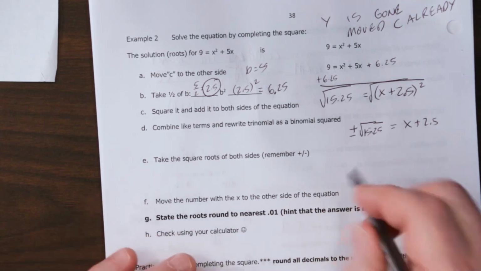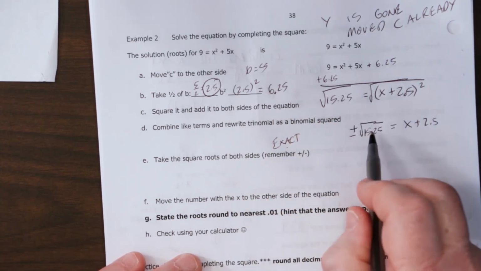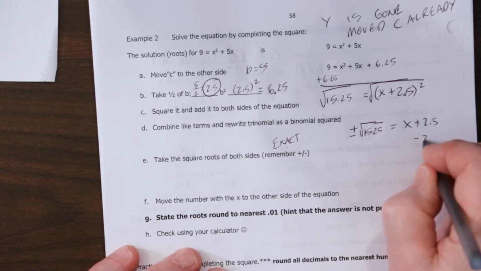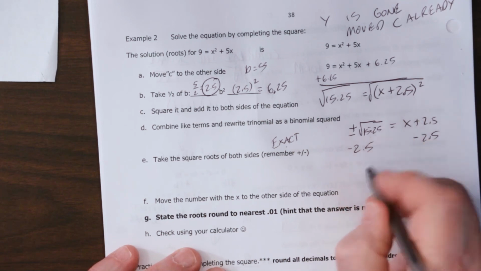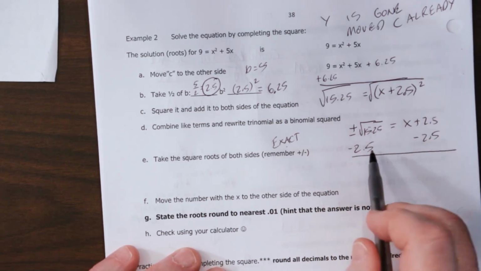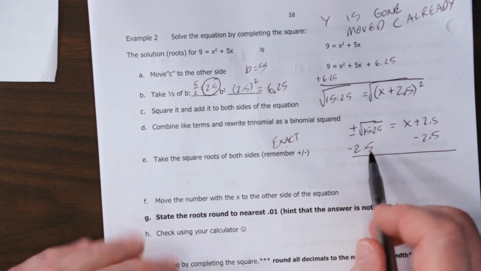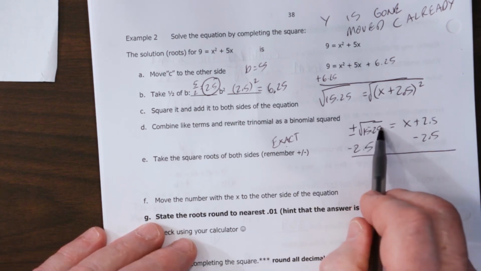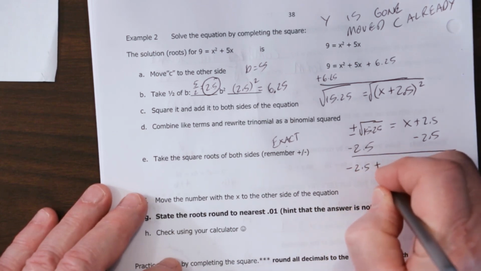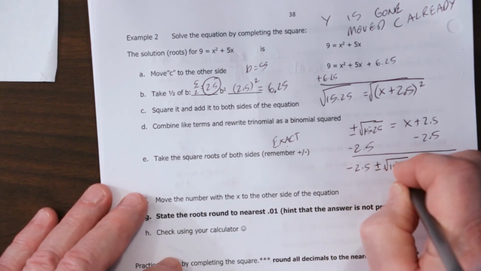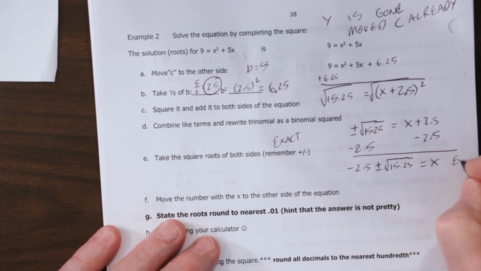All right, now I'm going to show you first how to find the exact answer. Okay, the exact answer involves leaving this like this. So I'm going to subtract the 2.5 from both sides. Now, some of you may think that that's going to give me the square root of negative 12.75, but no, this is outside the square root. This is underneath the square root. So what you do here is you do negative 2.5 plus or minus square root of 15.25 equals x. That would be our exact answer.